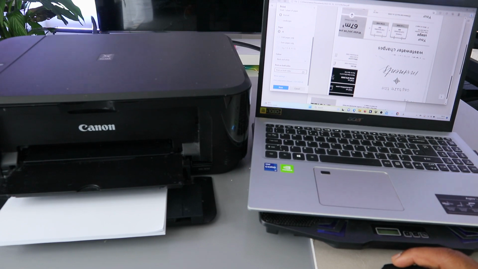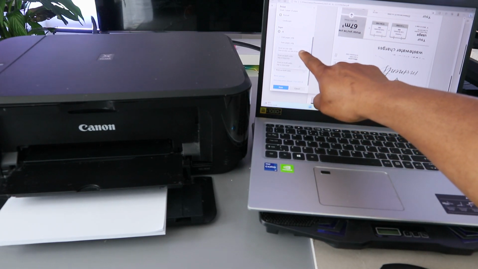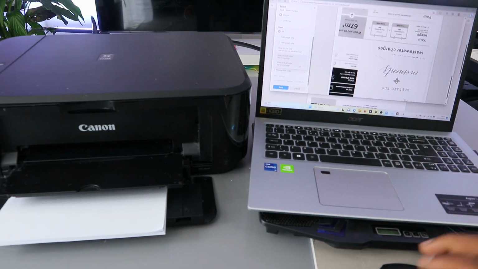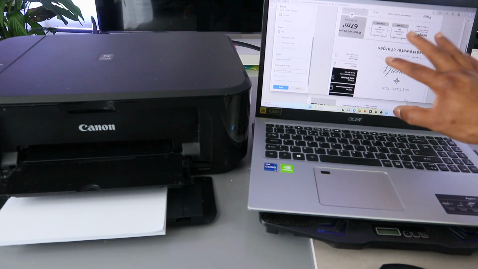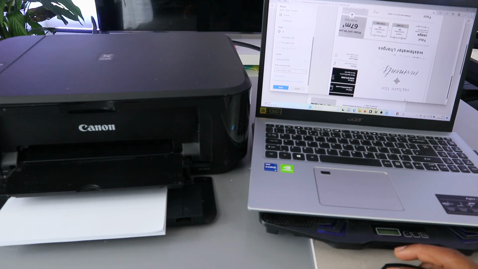If you don't want to print it on both sides, then you need to select print on one side, so it will print only a single page. So you need to select print on one side or print on both sides. At the moment we selected print on both sides.